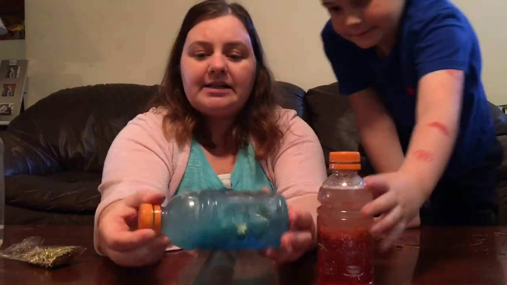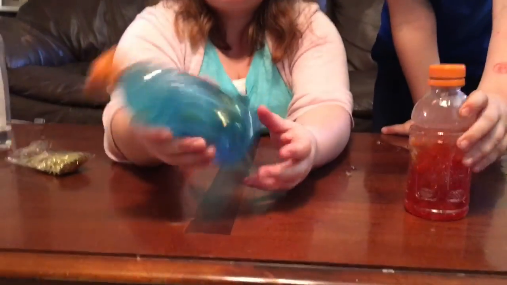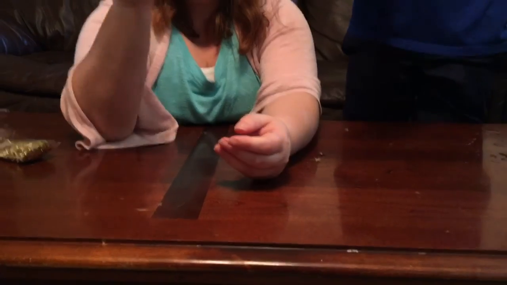But this is just a fun activity that you can do at home, and it's a sensory bottle. And at night, you can take it outside, and you can watch the stars and play with your sensory bottle.